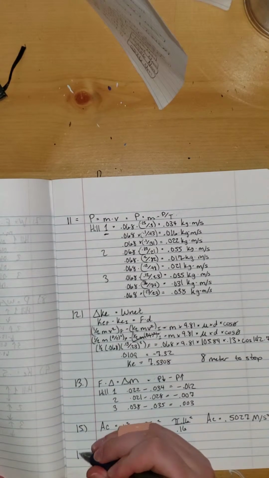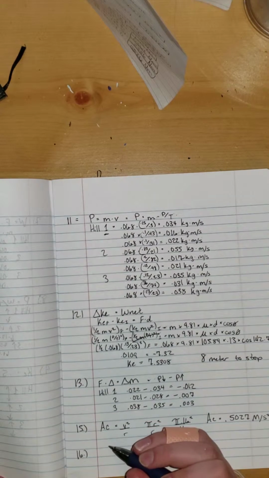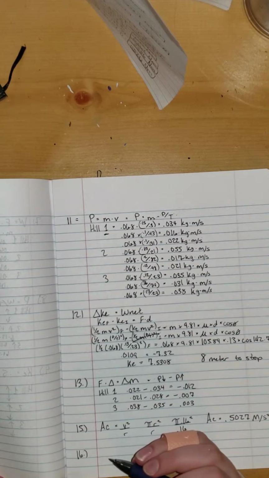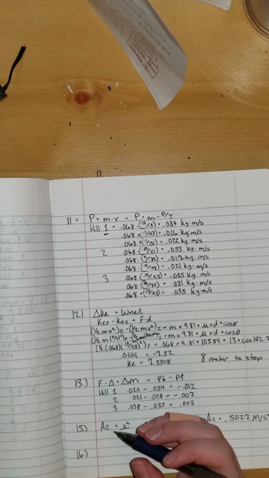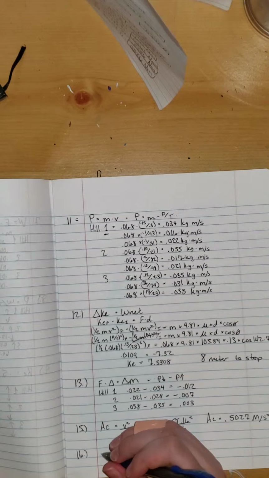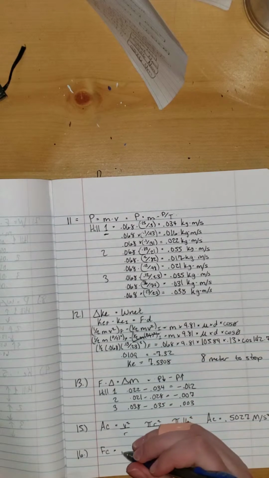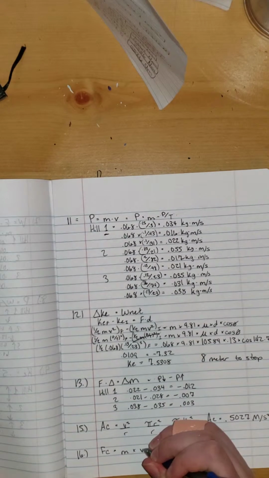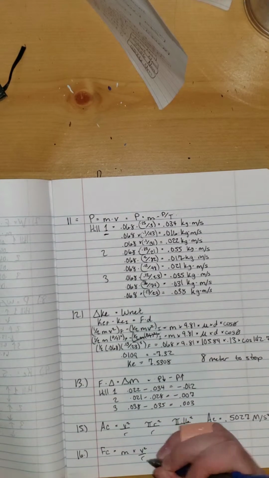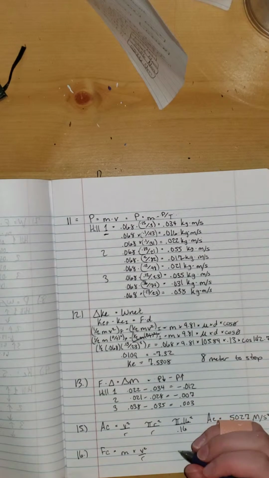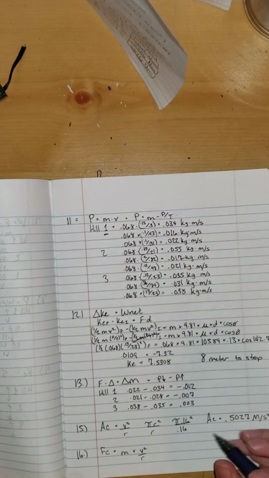So 16, we are finding the centripetal force of the moving object completing the loop. So this one's just Fc equals mass times tangential speed squared divided by radius. So we can just use what we got in the previous question.